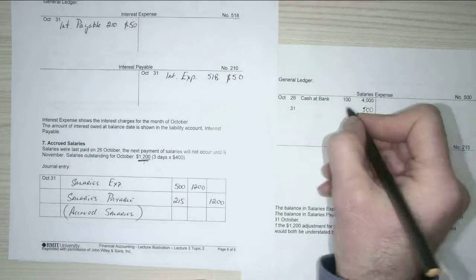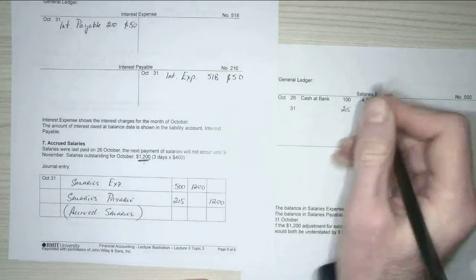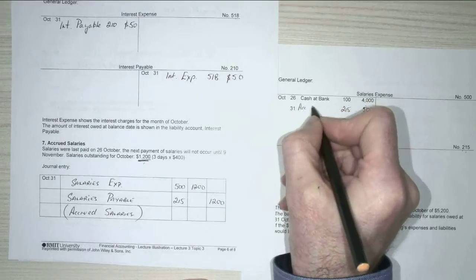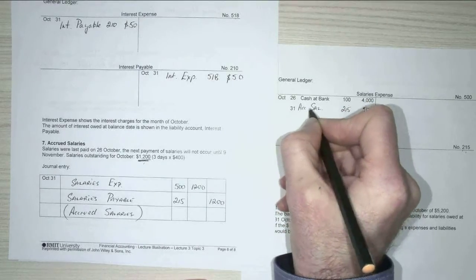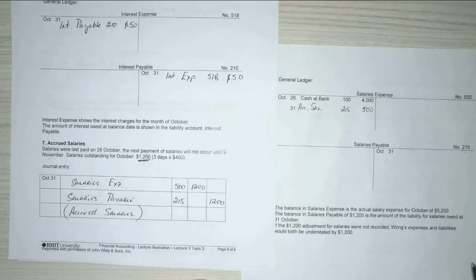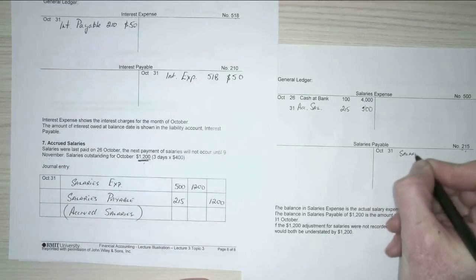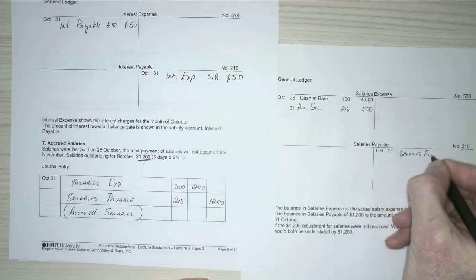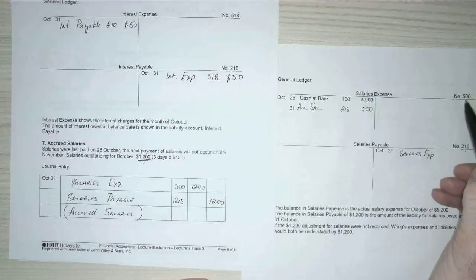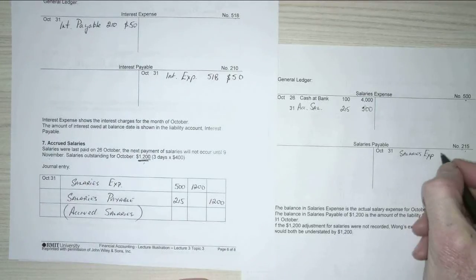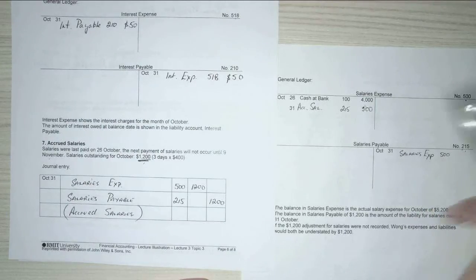So I put in 215 here, and we'll call it accrued salaries, or abbreviated to ACSAL. I'm now going to recognise the second part of my journal transaction, which is down here, which will be salaries expense. The offset account number is 500, and the amount is 1,200.